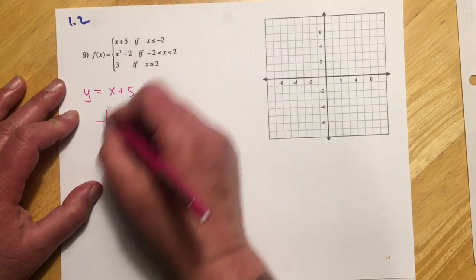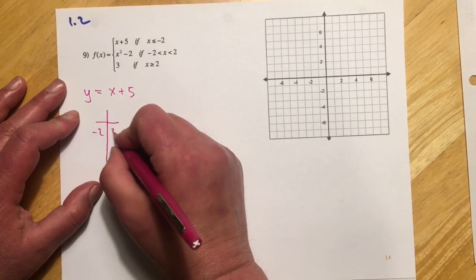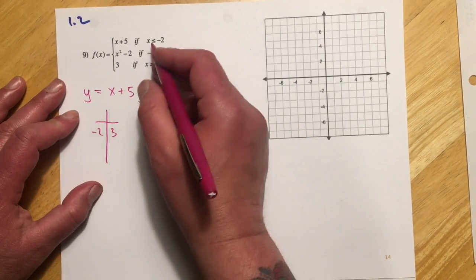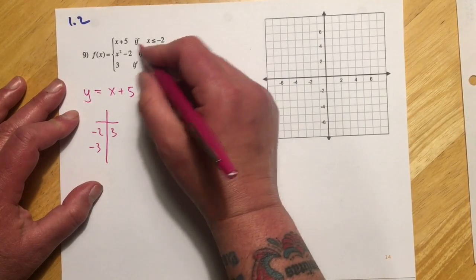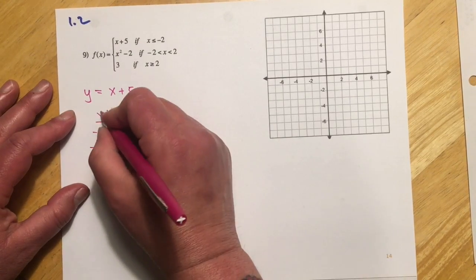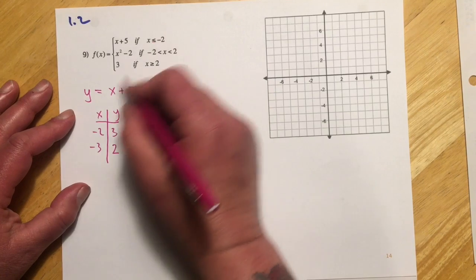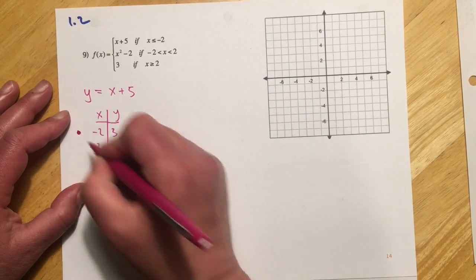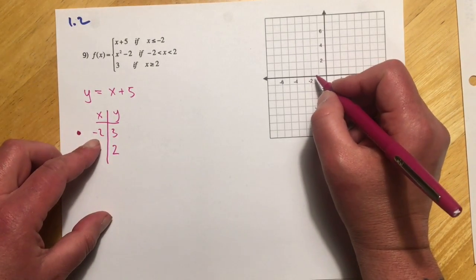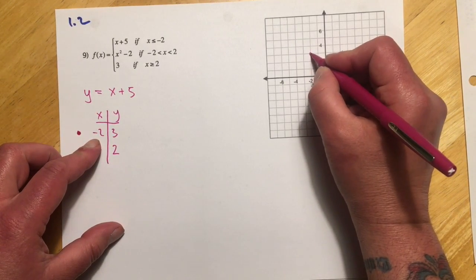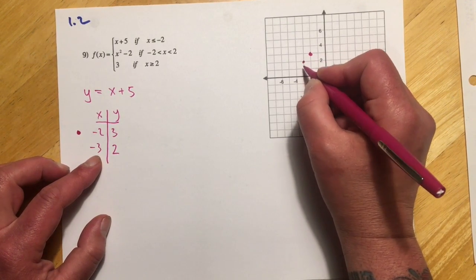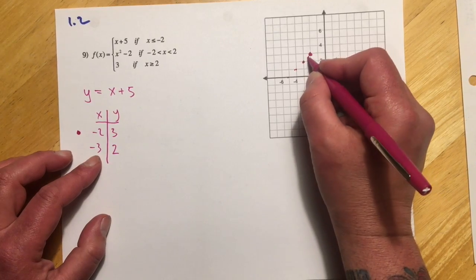And so I'll often just grab that endpoint if nothing else and toss it in just to kind of get myself orientated, and then I can use the slope from there. We could also grab just one more point, and then we'd be all good. So negative 3 plus 5 would be a 2. And this one is a solid dot. So let's see, when x is negative 2, y is 3. And when x is negative 3, y is 2. So we're getting something kind of like that.